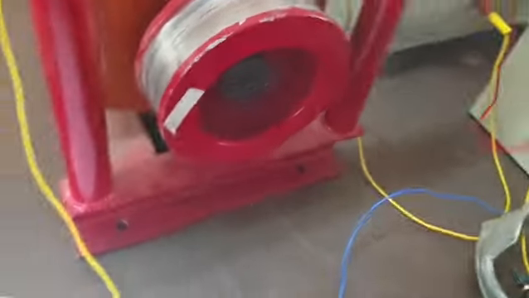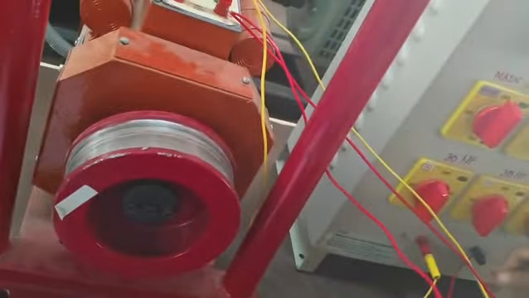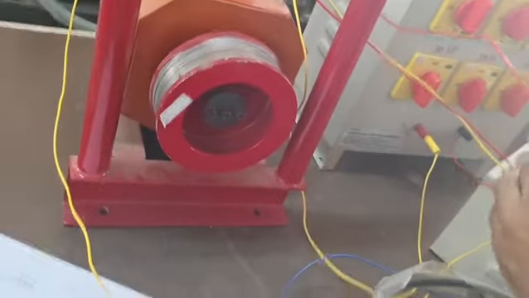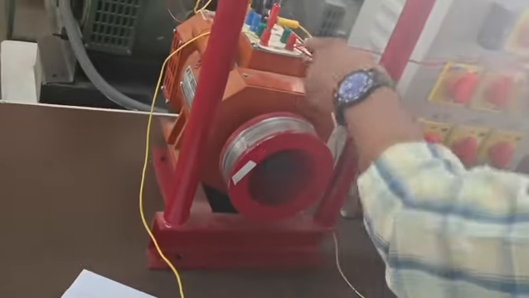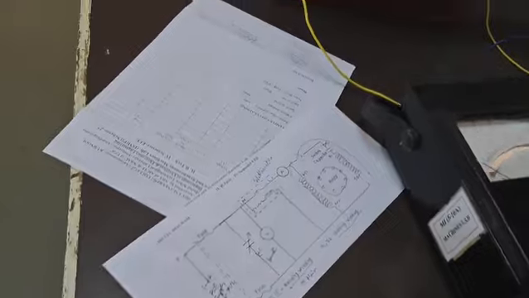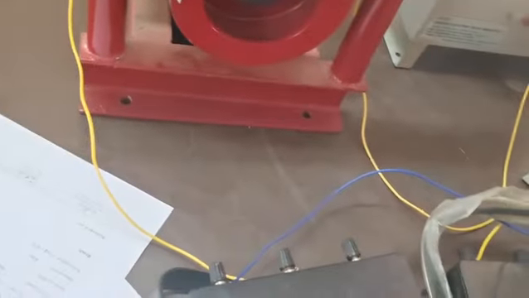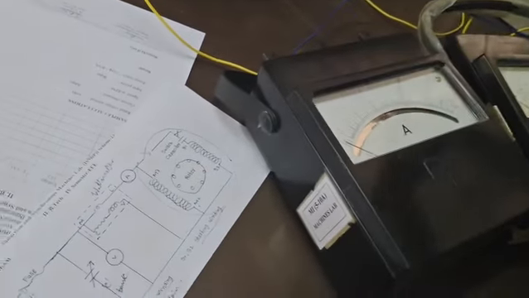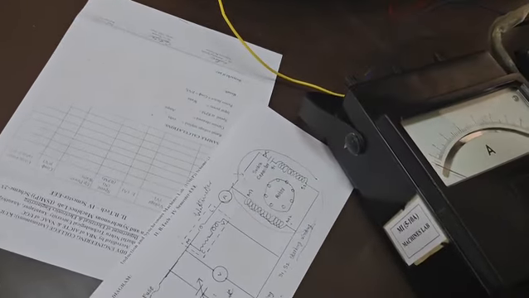If you see here, it is connected to M2. So the other end is connected, one to M2 and the other one to M1.